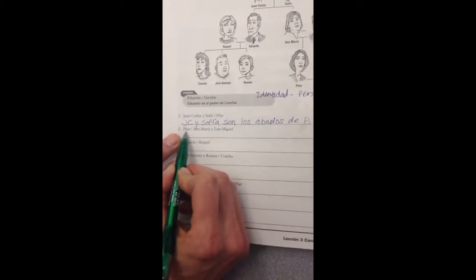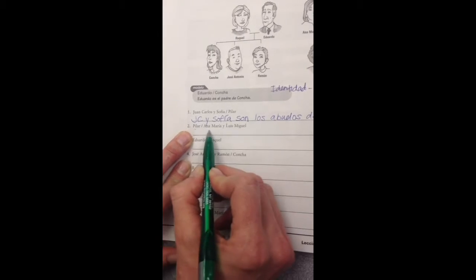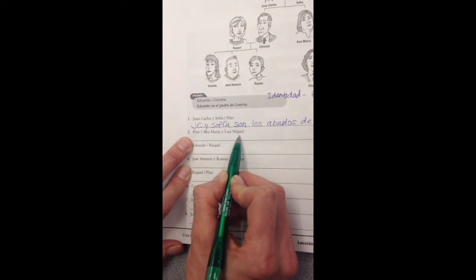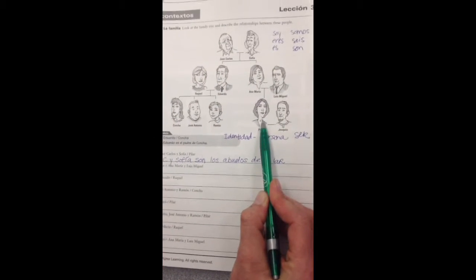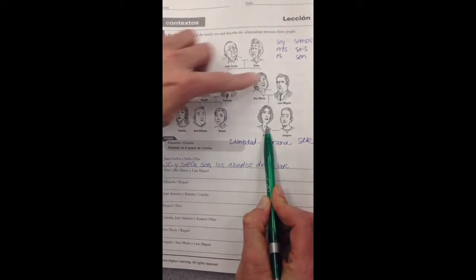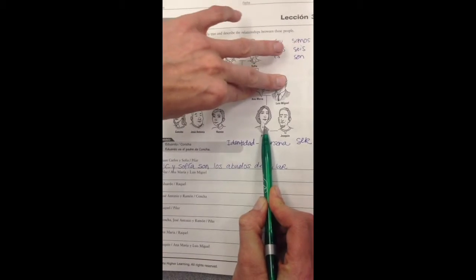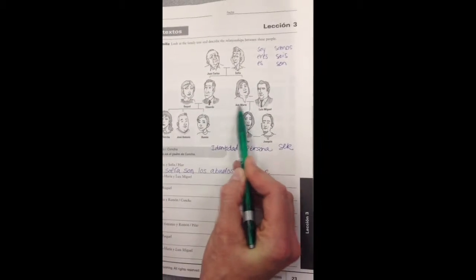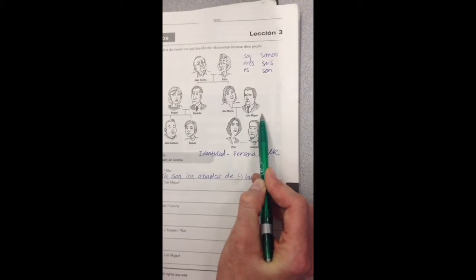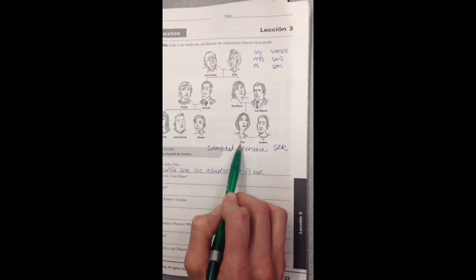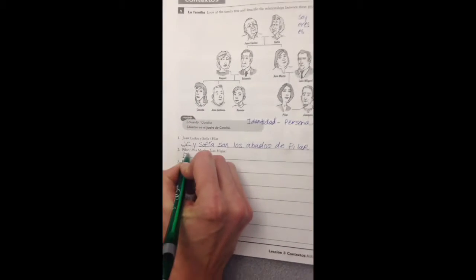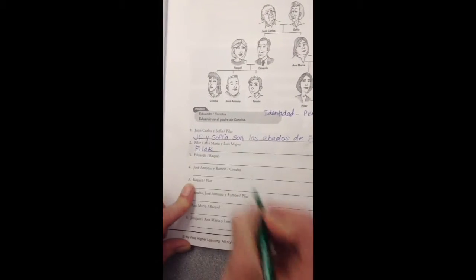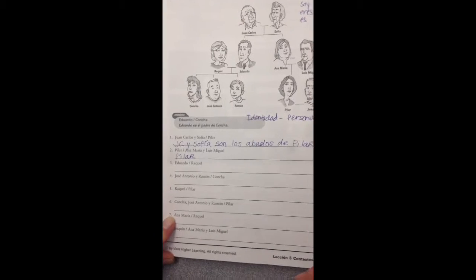Now it wants to know what is Pilar's relationship to Ana Maria and Luis Miguel. So here's Pilar, and we have Ana Maria and Luis Miguel. Now it looks like these two, Pilar is the what of Ana Maria and Luis Miguel? I would say Pilar is the daughter of. Okay, so you're going to start with Pilar, and is Pilar going to be singular or plural?